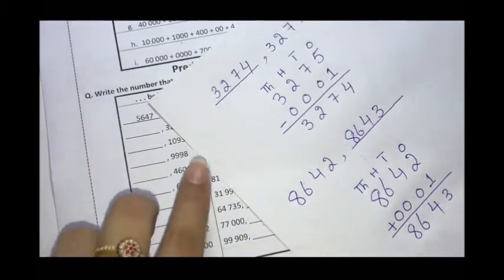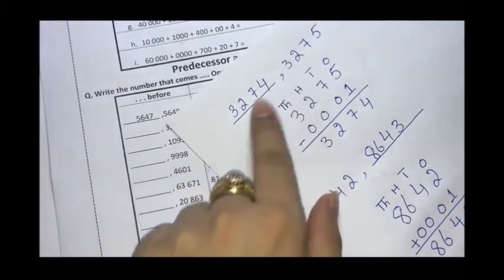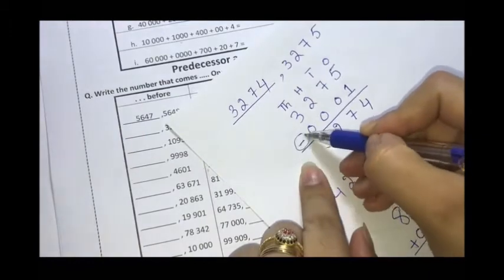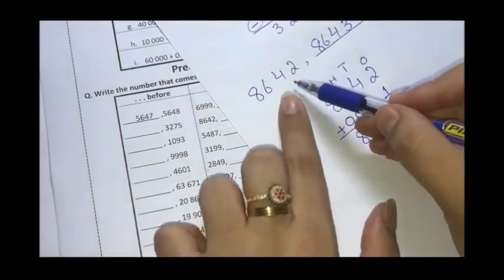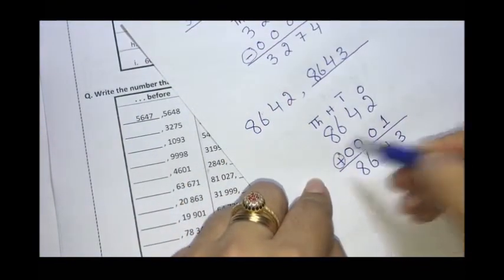So what we have done: to find out the number that comes before your given number, we will subtract 1. And to write the number that comes after your given number, we will add 1, right?